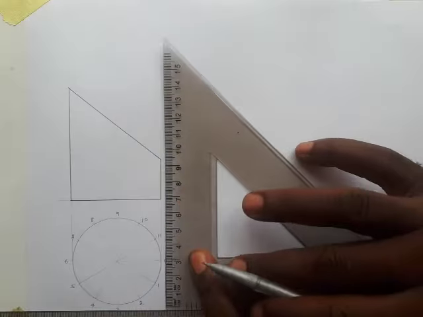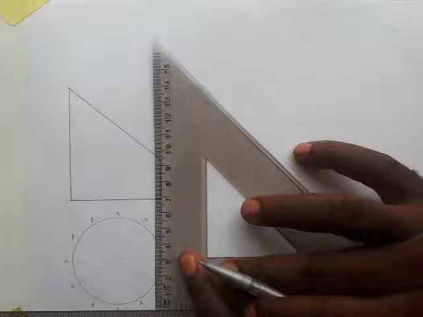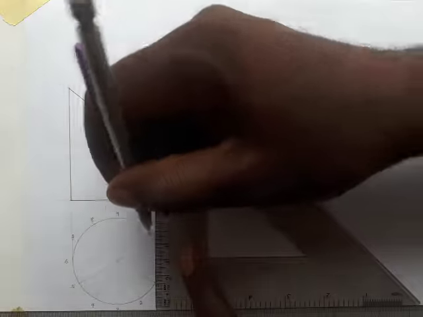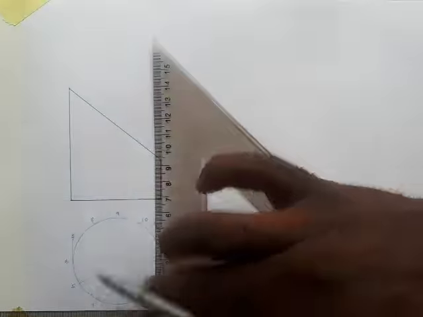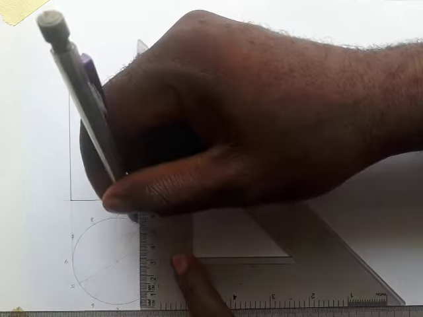Okay, then connect 11 and 1, but there's no point, like I said, drawing it all the way from 1. Just from 11 is okay. We understand what's going on. The reason is to avoid crowding the plan. Then you transfer to 10.